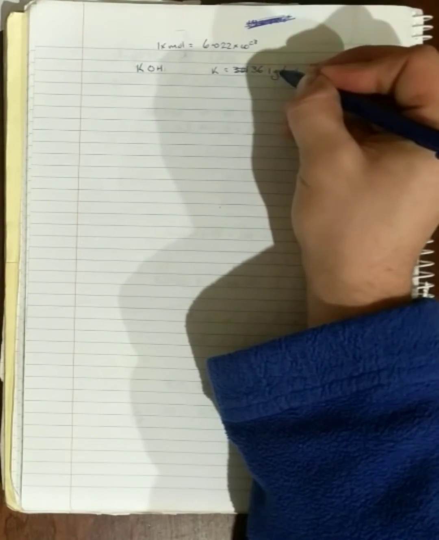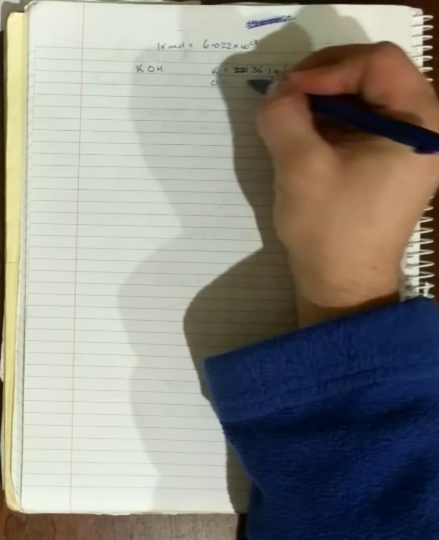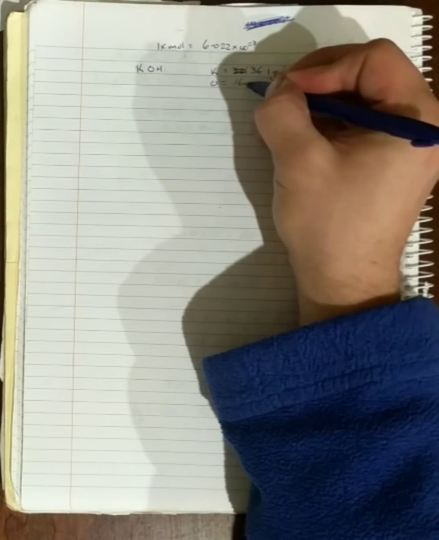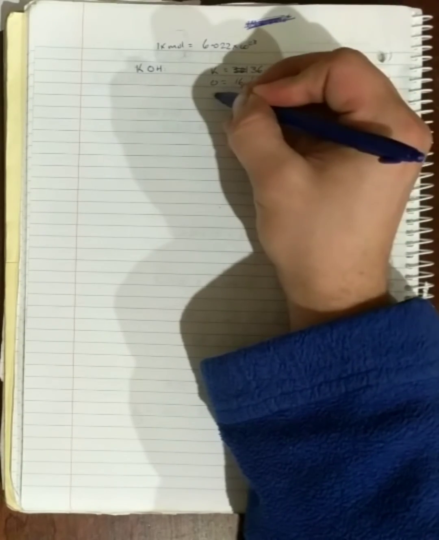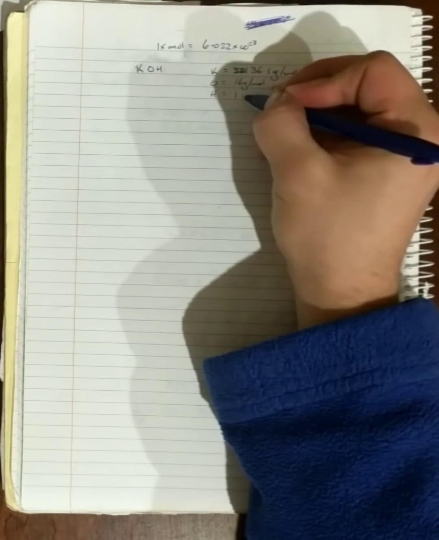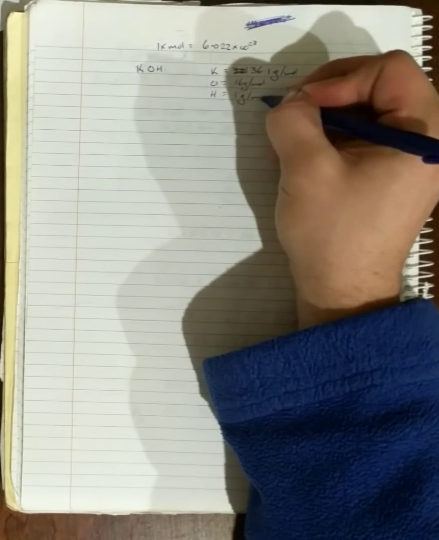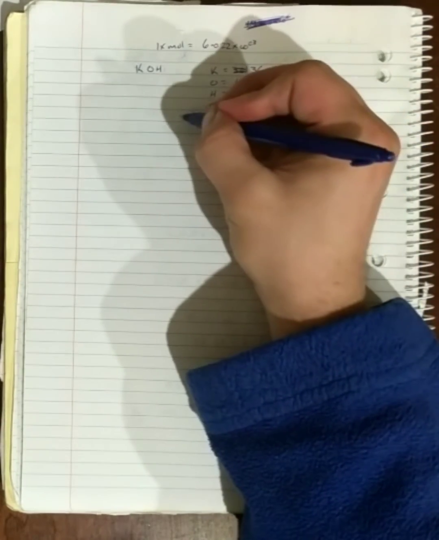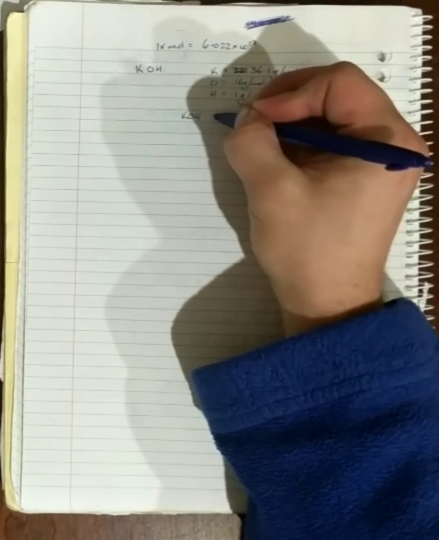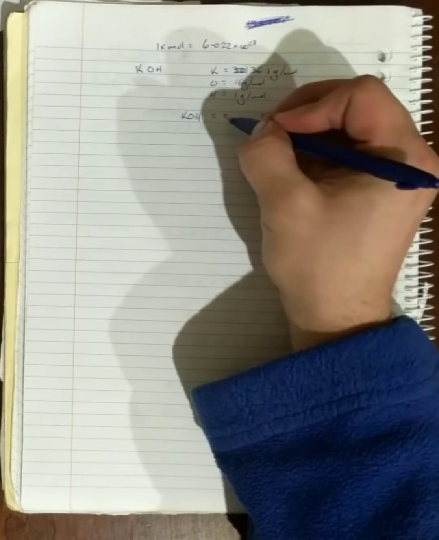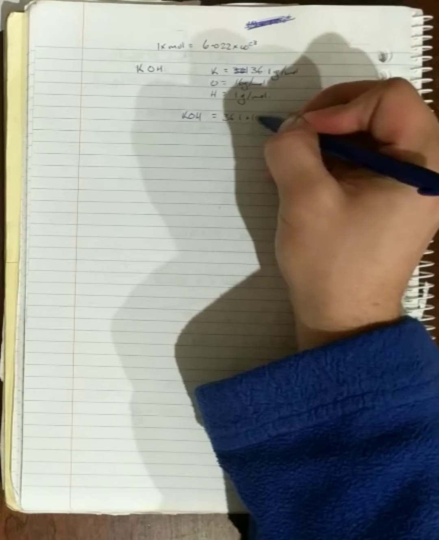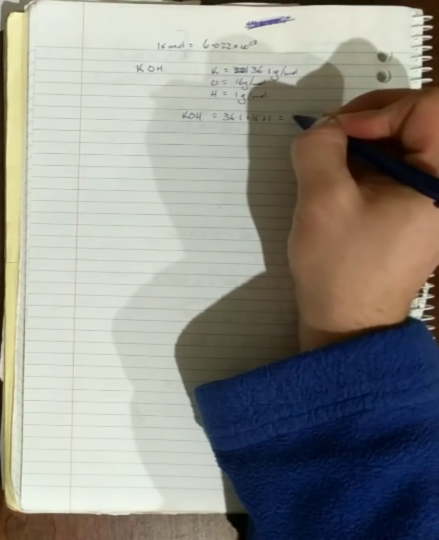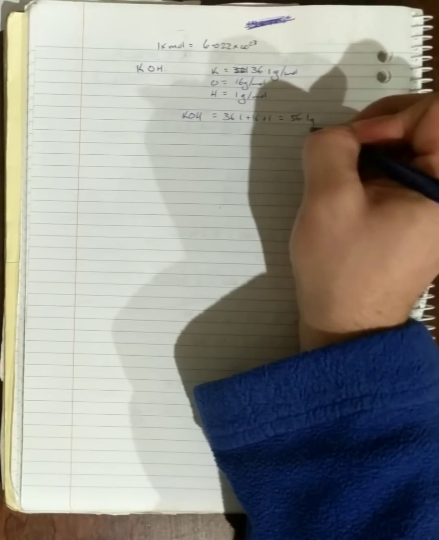So 1 mole would weigh this amount. Oxygen is equal to 16 grams per mole, and hydrogen is equal to 1 gram per mole. So your molecular weight is equal to the sum of these. So 39.1 plus 16 plus 1 is equal to 56.1 grams per mole.